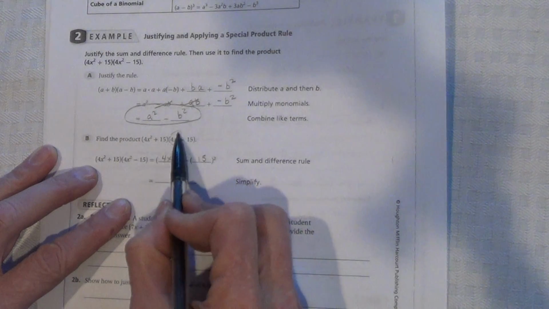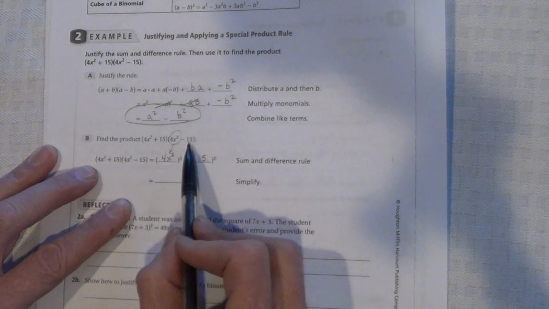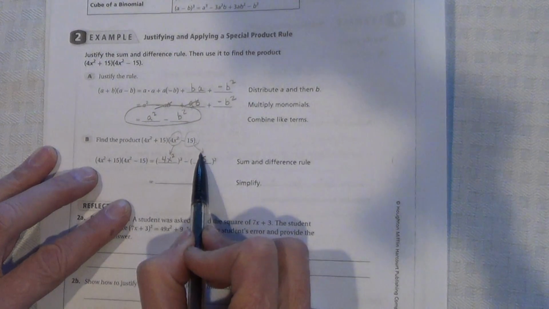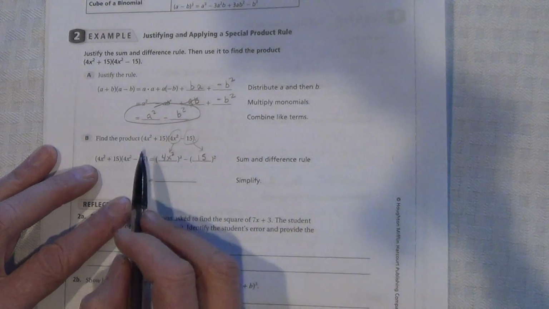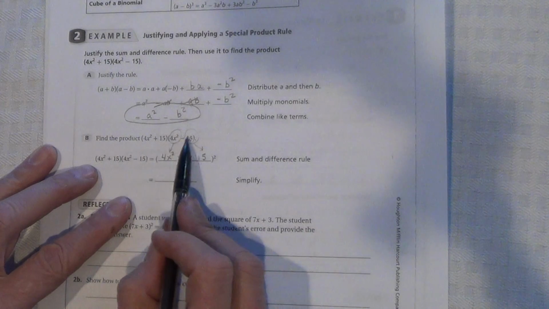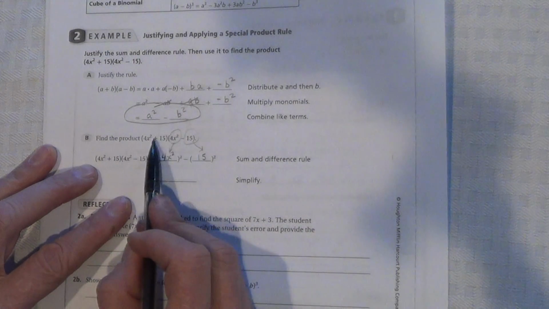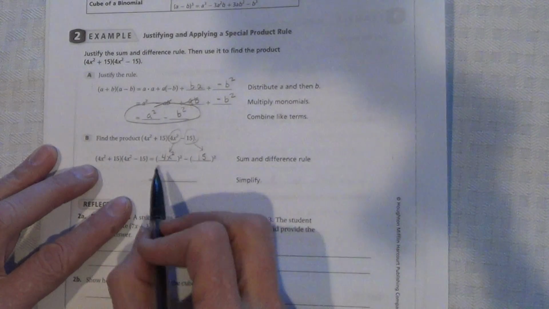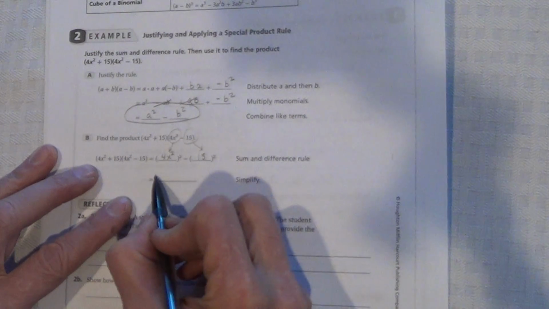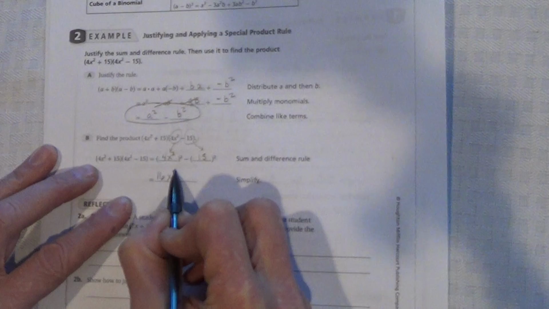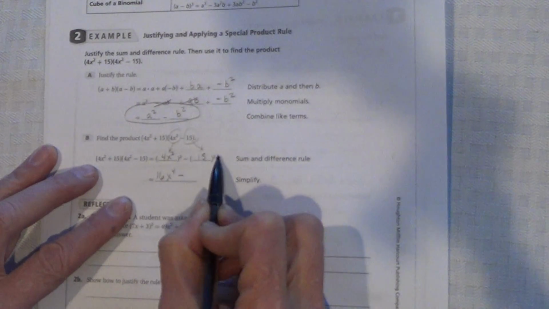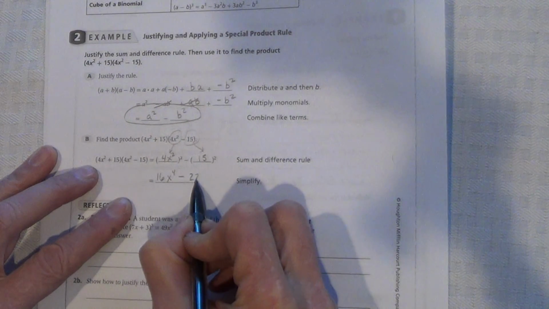So whatever the term is there, you bring it down and square it. Now, a requirement for it to be a difference of 2 squares is they have to be identical terms, just opposite sign between the binomial. So now 4 squared is 16, x squared squared would be x to the fourth, minus 15 squared is 225.